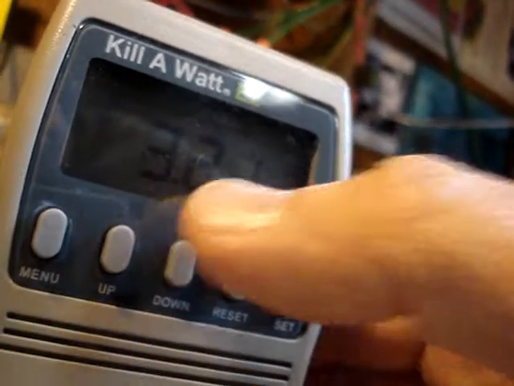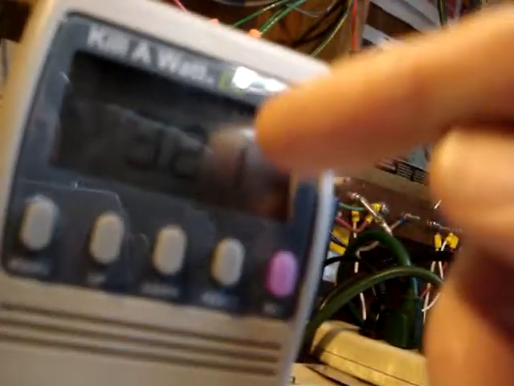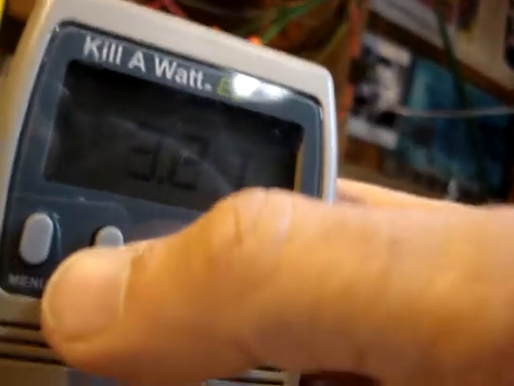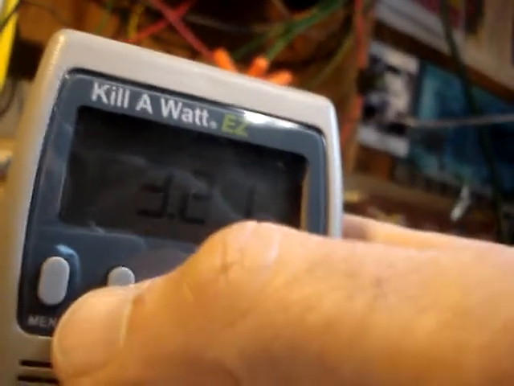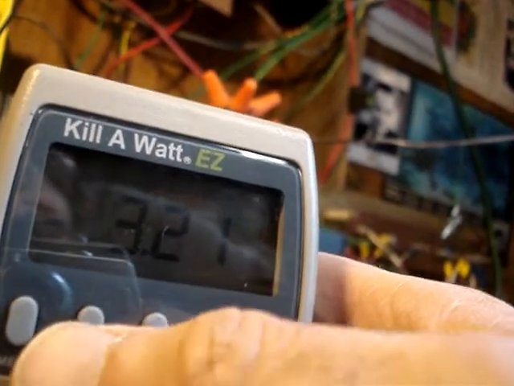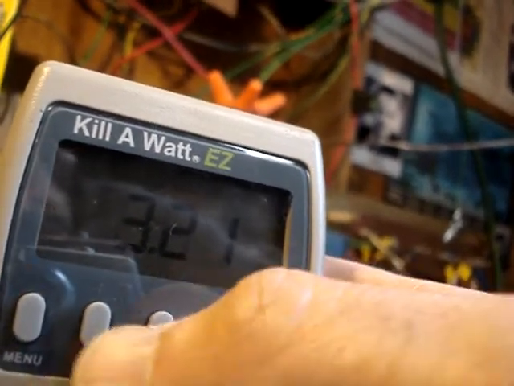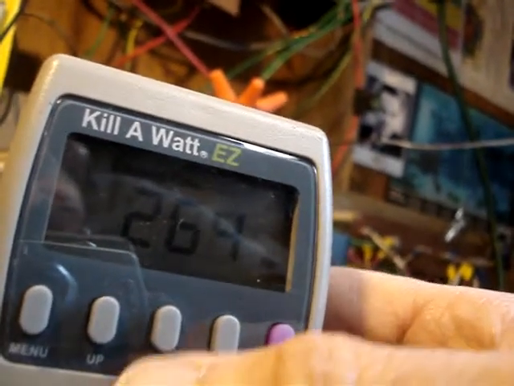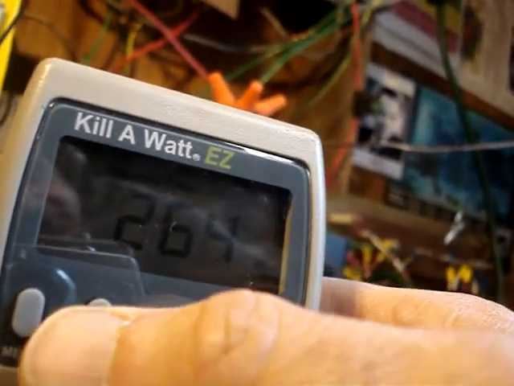So this is a setting that was on my other one here. This one. So if you toggle through the up screen on this, it'll tell you your current power usage. One of these. It wasn't that one.